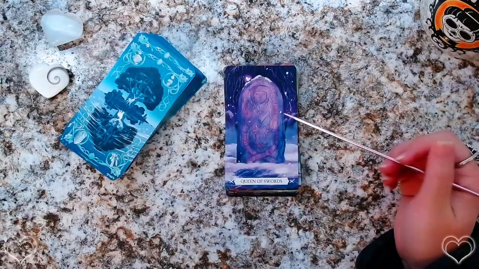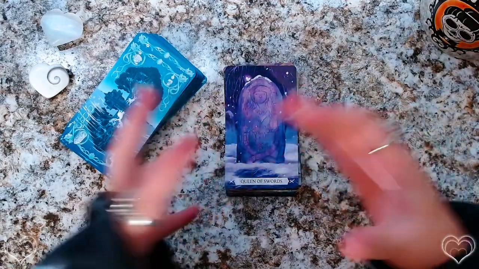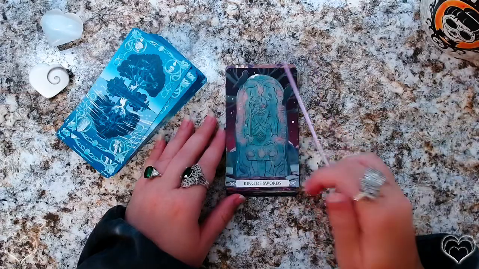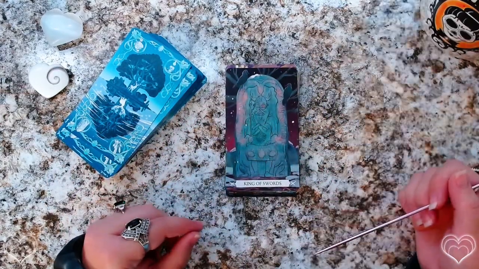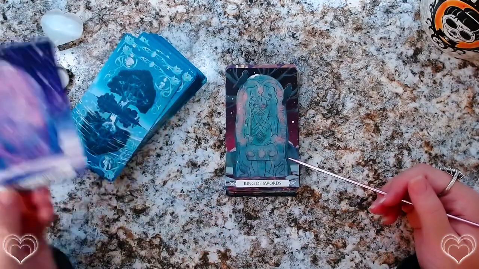Here with the Queen of Swords. Very pretty. I get the feel like she's under a nice big tree whose branches are stretching outward. And here we have a close-up of the tree almost. I really love all the trees and plants and things here. I love that. We're looking at the throne itself, is what it looks like.